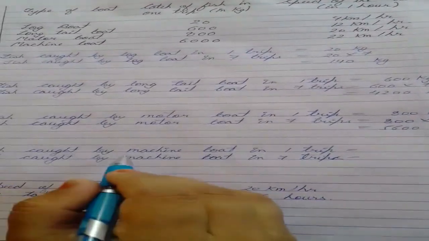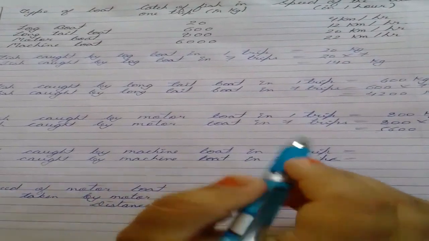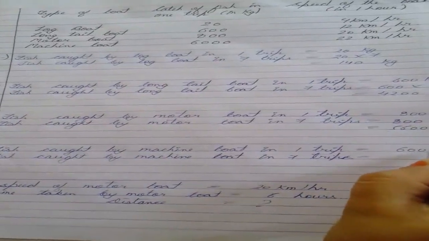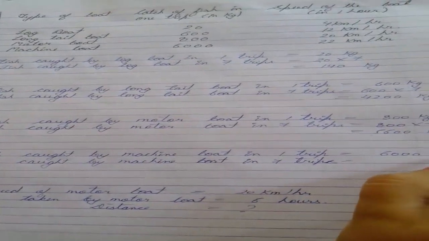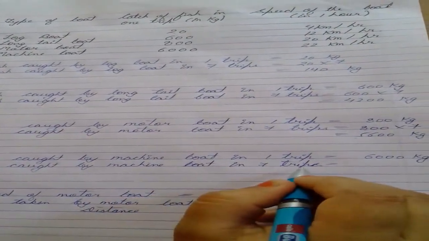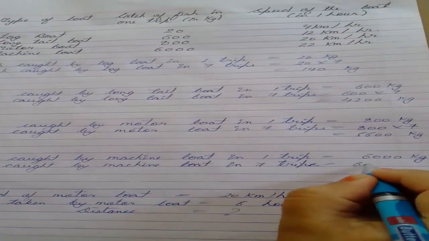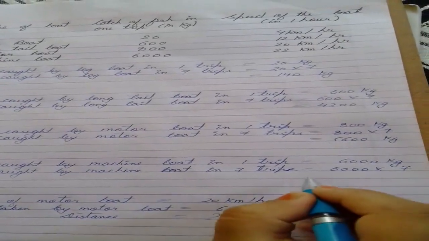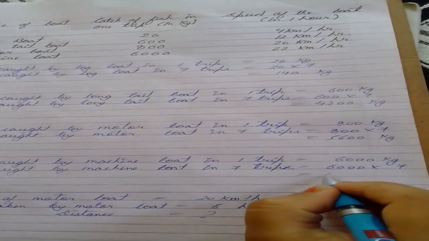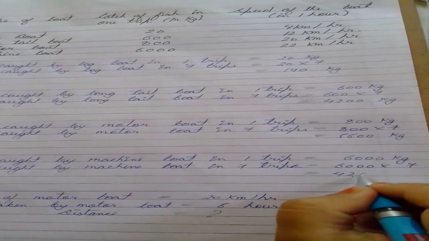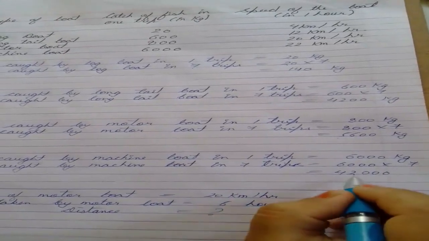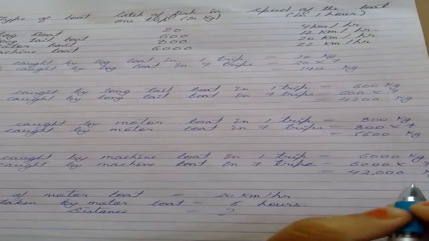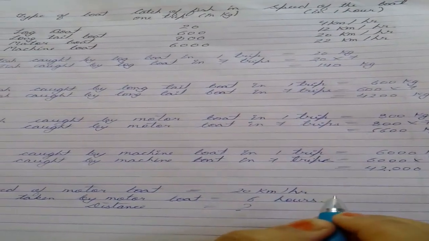Next is fish caught by the machine boat in one trip. How many kg does the machine boat catch? 6000 kg of fish in one trip. So in 7 trips how much will it catch? For one trip it is 6000, so 6000 will be multiplied by 7 because we have to calculate for 7 trips. 6 sevens are 42, and 3 zeros will come at the back. That means 42,000 kg of fish will be caught by the machine boat in 7 trips.